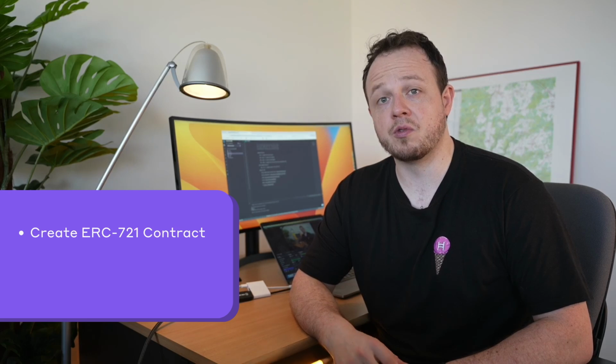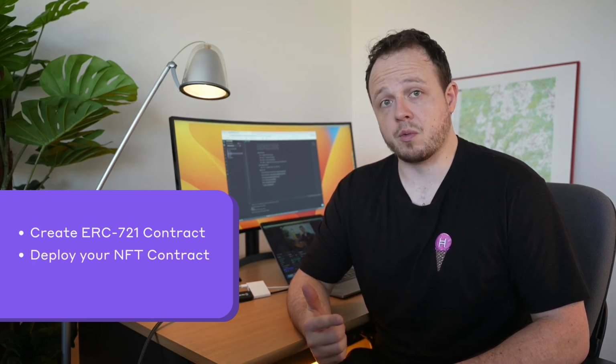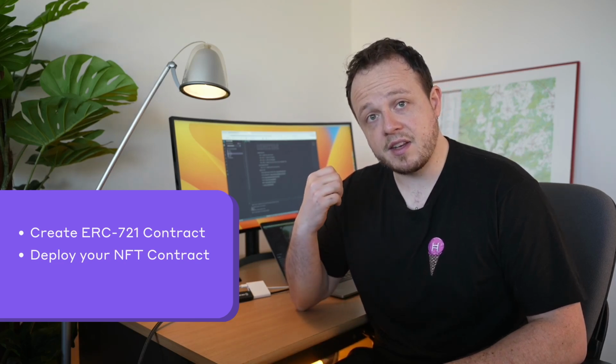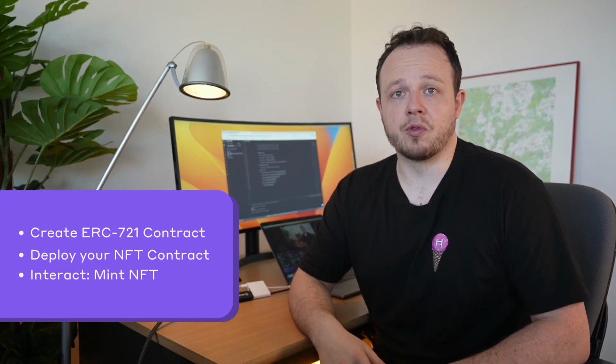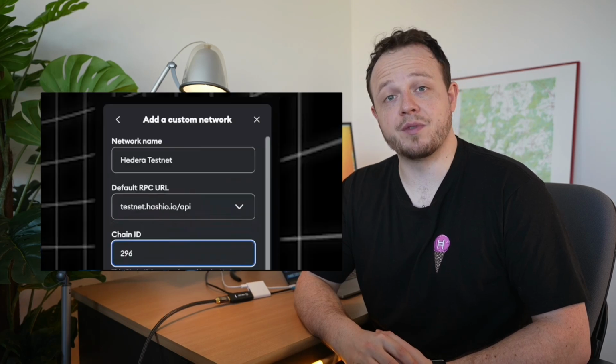In this video, you'll learn how to create an ERC-721 contract using the OpenZeppelin wizard. You'll also learn how to deploy your ERC-721 smart contract using the Remix IDE and how to interact with your contract using MetaMask. Make sure you've watched Jake's previous video where he explains how to set up your Hedera account and configure your MetaMask for the Hedera network. Okay, now let's get started.